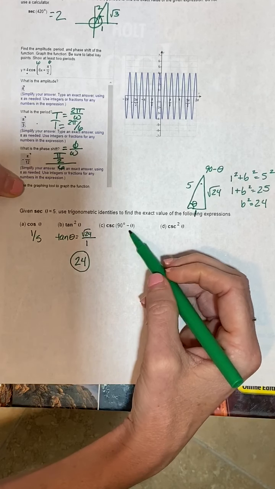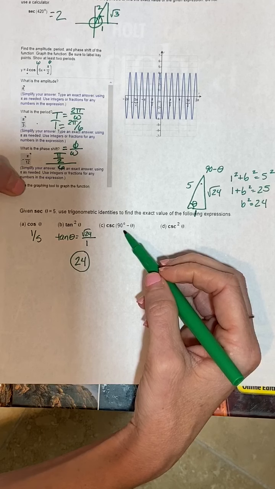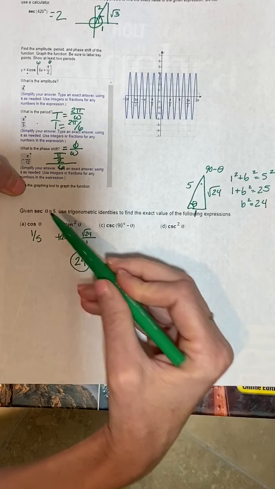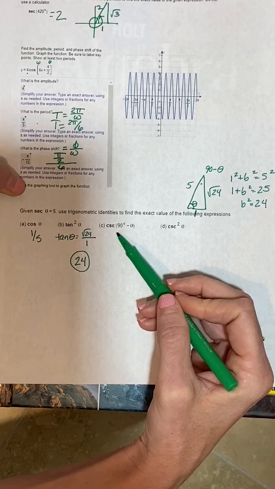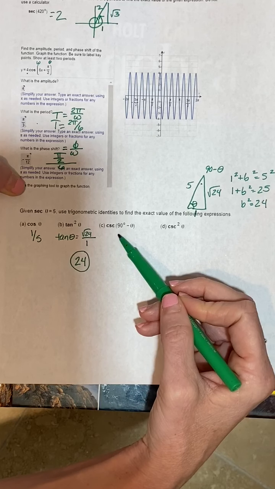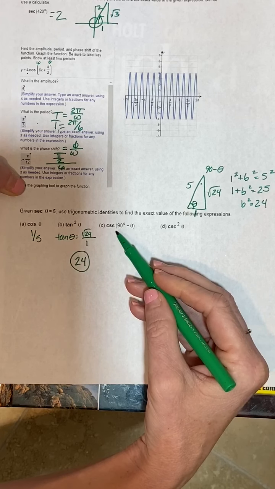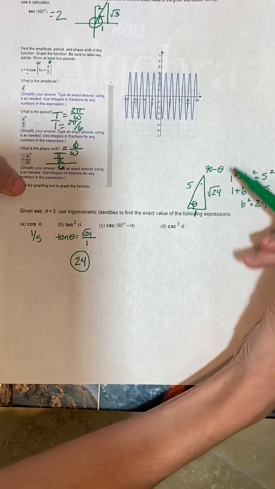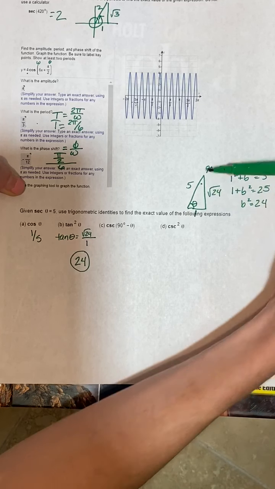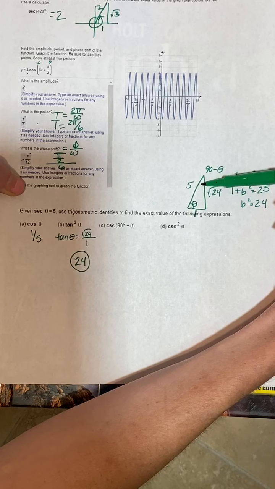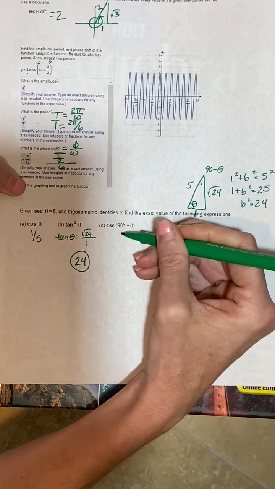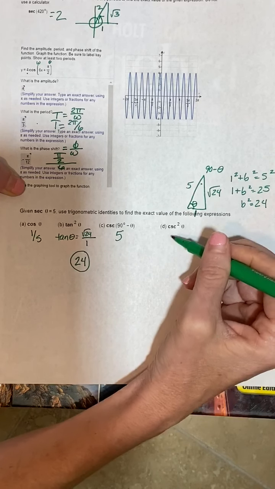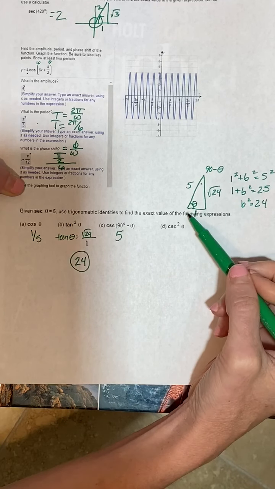Now, cosecant of 90 minus theta. There's 2 ways to figure this one out. These are complementary pairs, meaning the secant of theta equals the cosecant of 90 minus theta. It should be 5. But the other way to realize this is 90 minus theta. So what's the cosecant of this angle? It's the hypotenuse over the opposite. So it's 5.